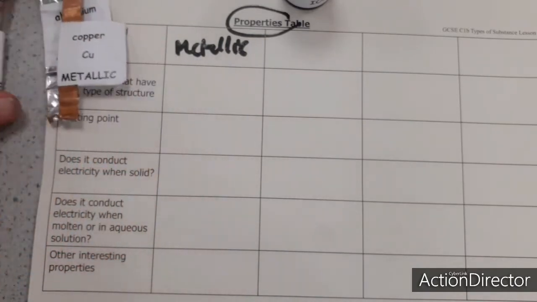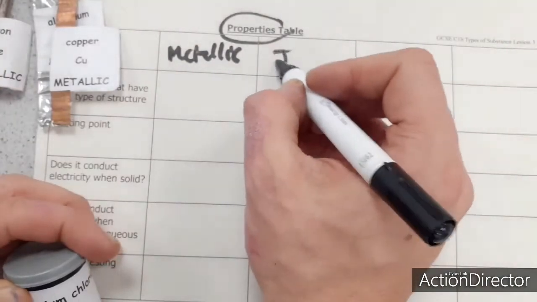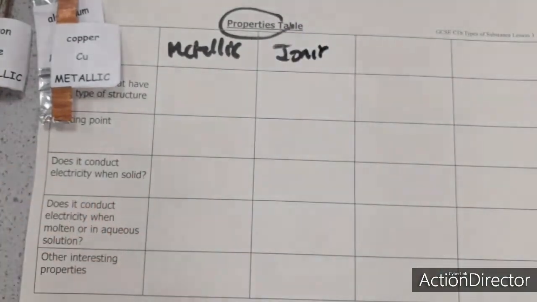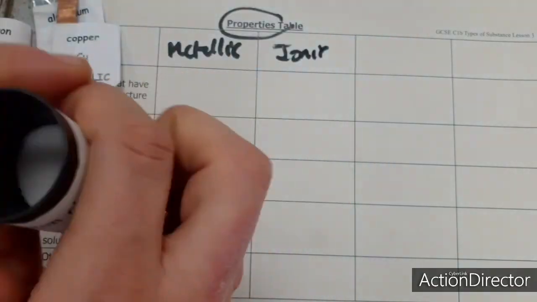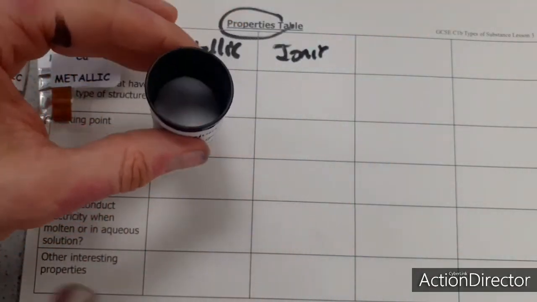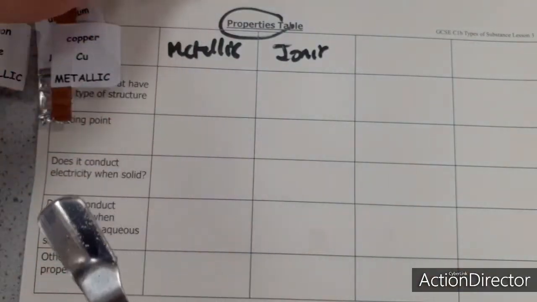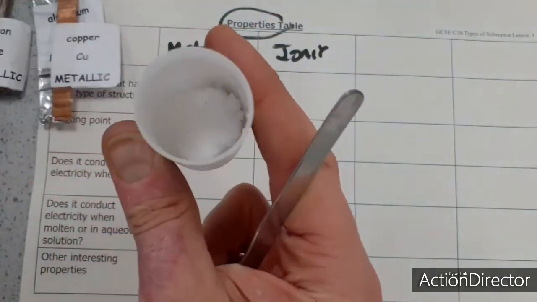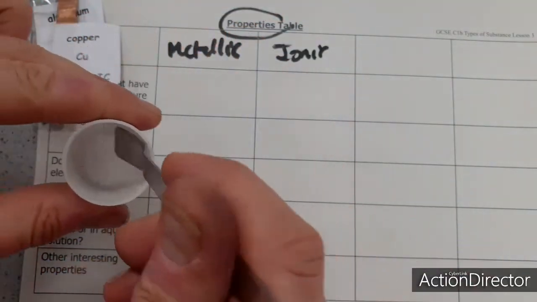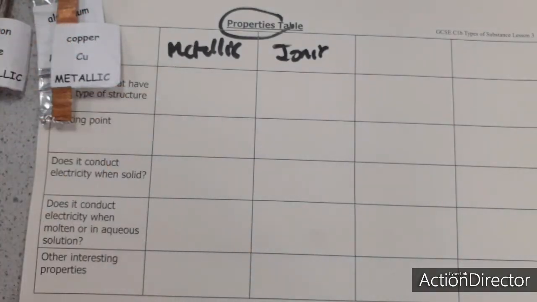Okay, these substances have metallic bonding, and we're then going to look at substances with ionic structure and bonding. An example is magnesium chloride. And magnesium chloride, I'll just take some out so you can see it, is just a white solid. Potassium chloride as well also has an ionic structure and bonding. And they're not very interesting substances, they're all white solids.